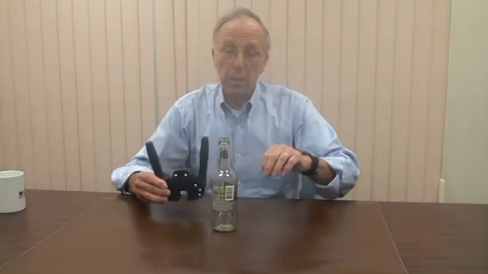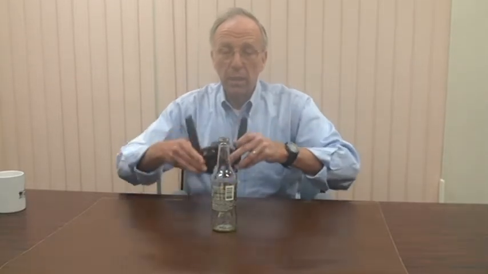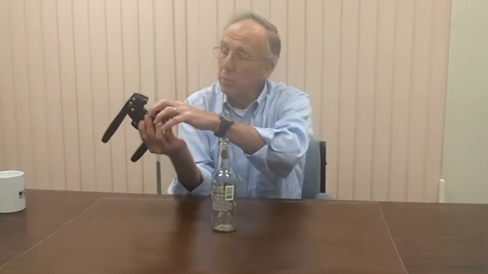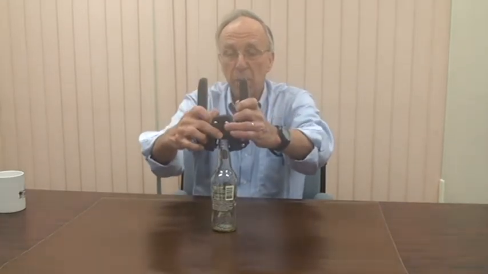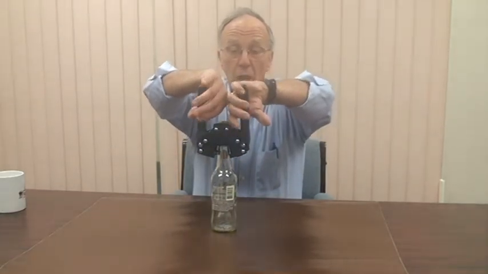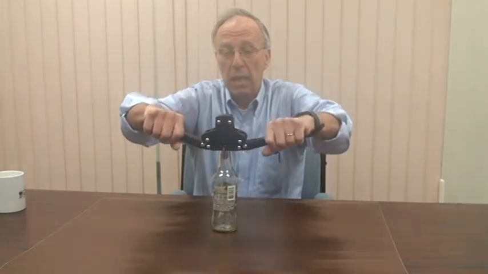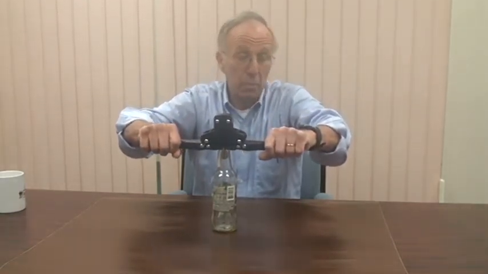How this works is the cap would be placed in here, and the device would be lowered on top of the bottle, and then the handles are grabbed like this, and it compresses the cap onto the top of the bottle.